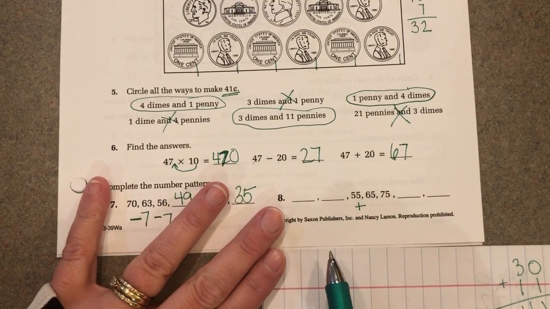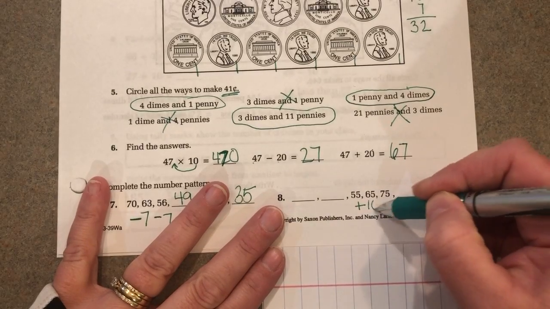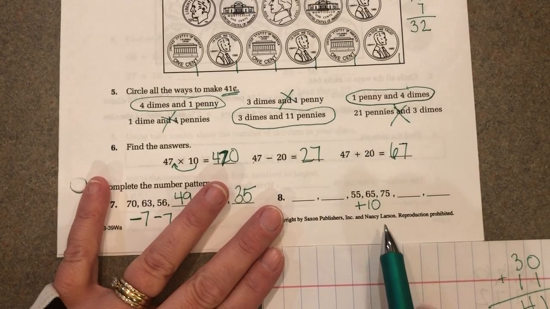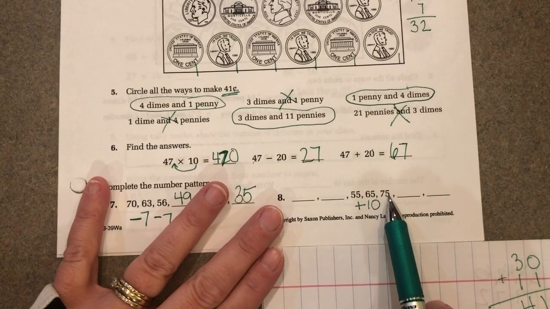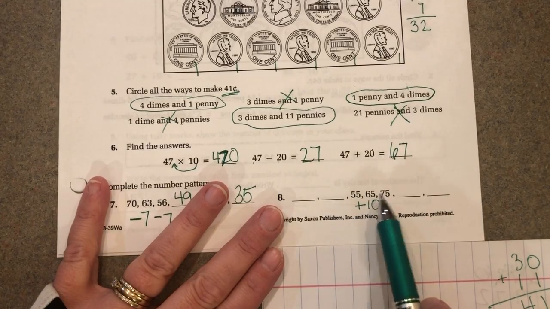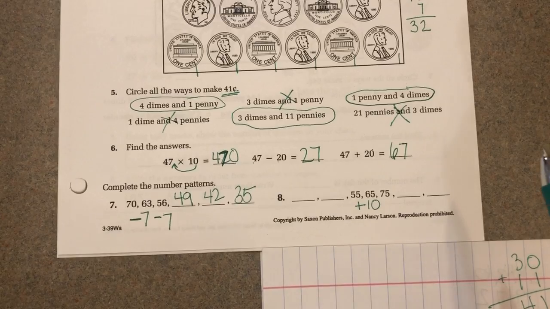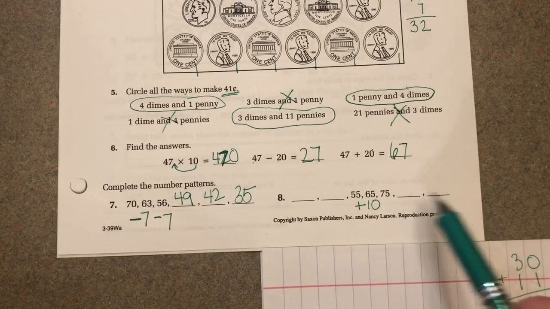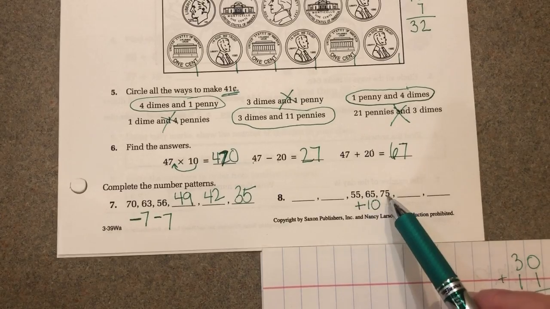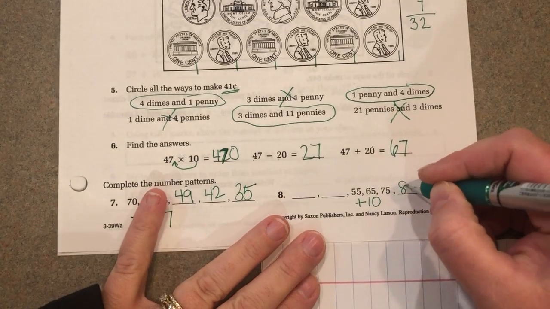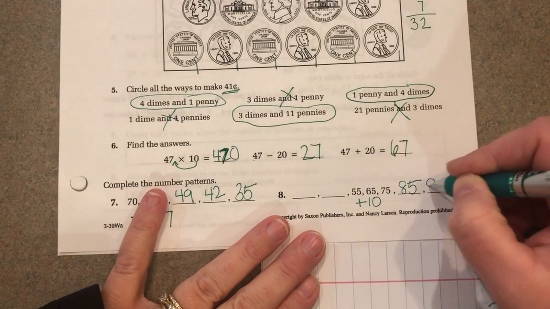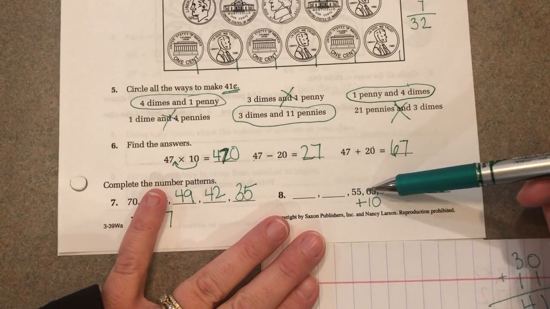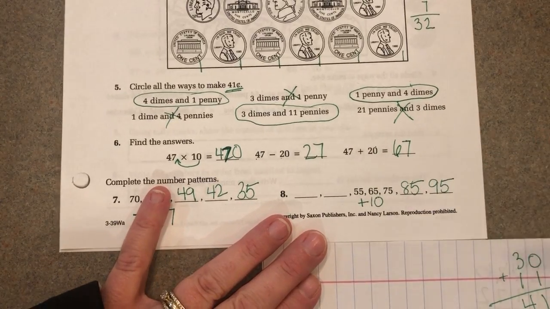55 to 65 went up by 10. 65 to 75 went up by 10, didn't it? The ones are staying the same. The tens place is going up by 10, by 1, right? So let's go this way first. 55, 65, 75, 85, 95. The tens place went 5, 6, 7, 8, 9.